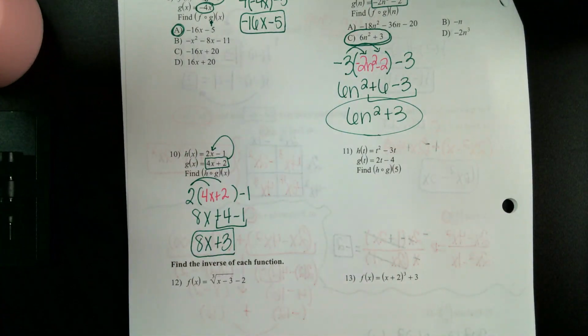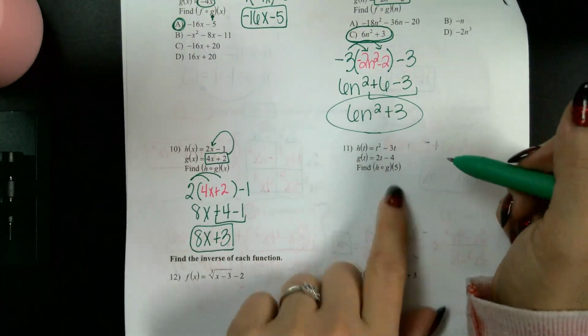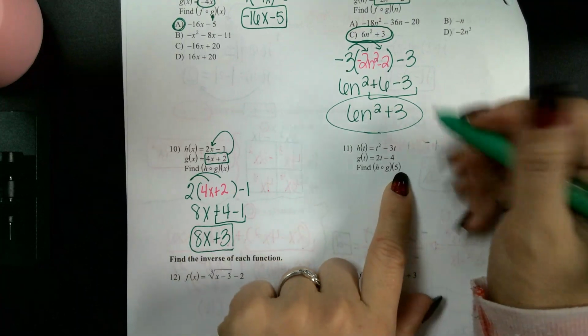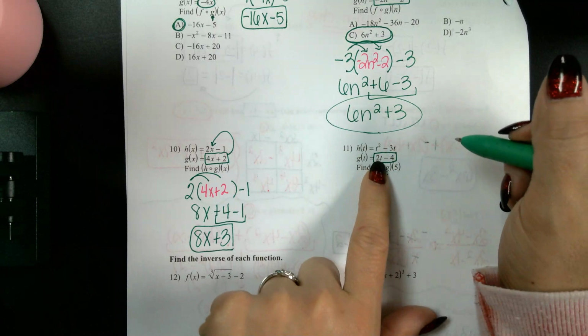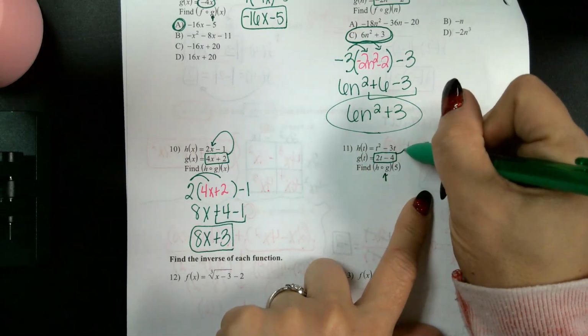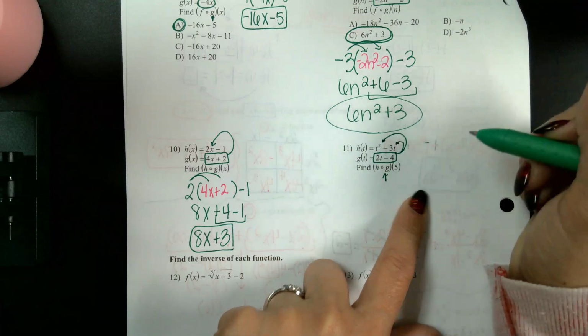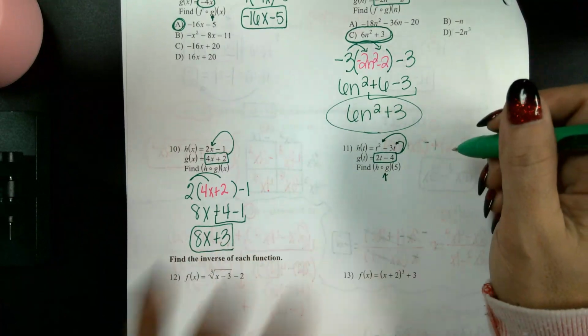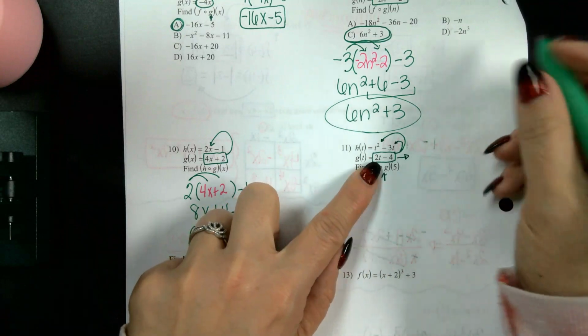Last one before we do inverses. So number 11, watch. There's a number here. They want us to take G once we plug in a 5, and we're going to plug it in up here to H wherever there's a letter t. Okay, so I need to work this one out first.